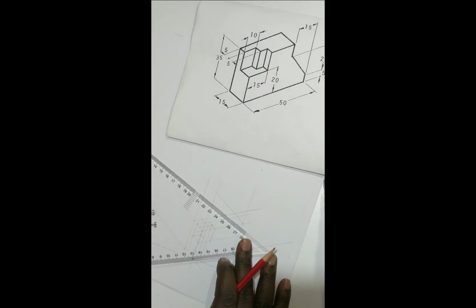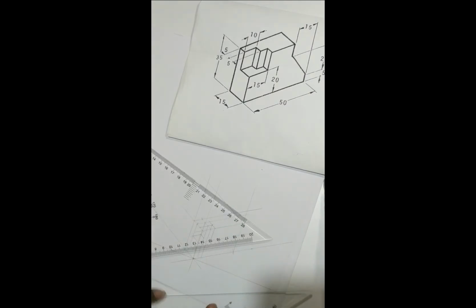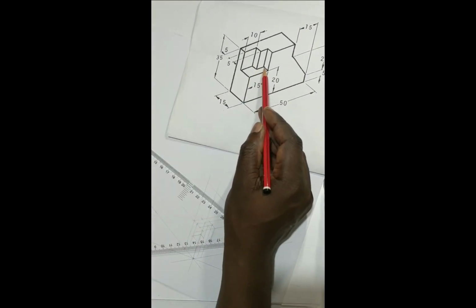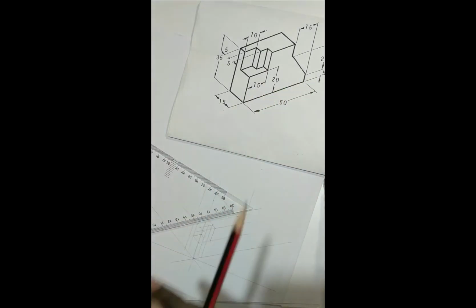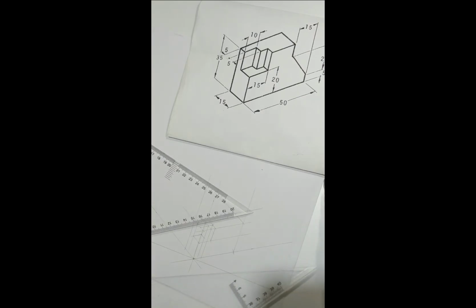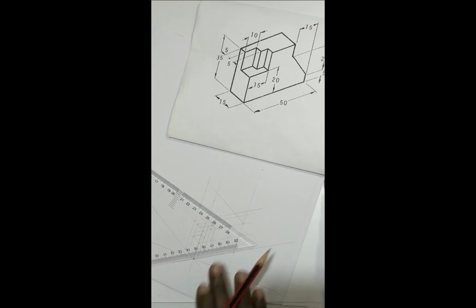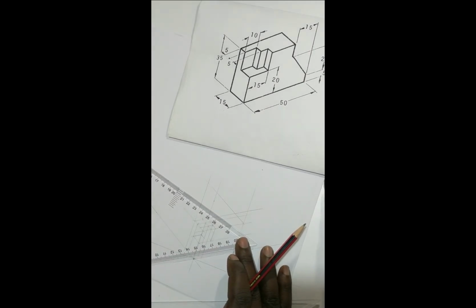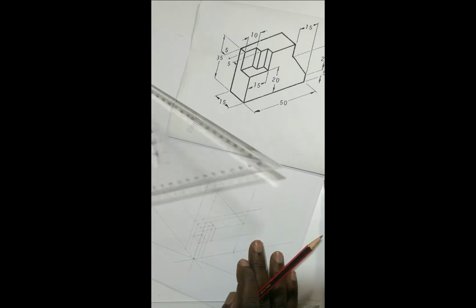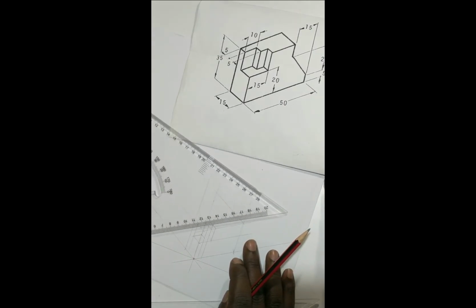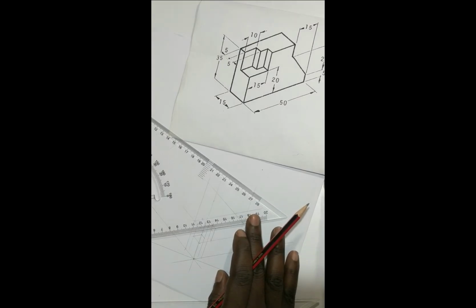Then there's another one. This line, it is parallel to the lines or the isometric axis on the right hand side. So we are going to use any, I can use this one.